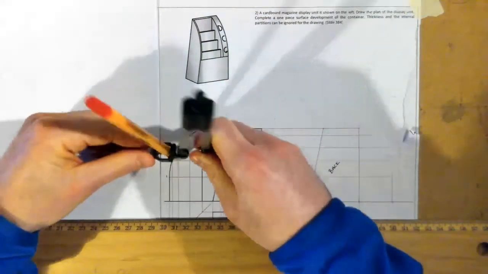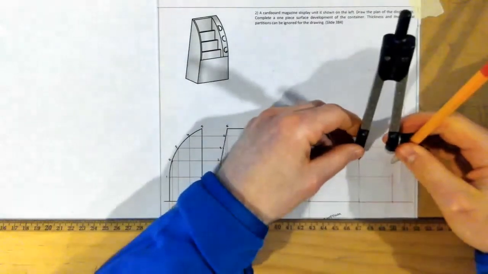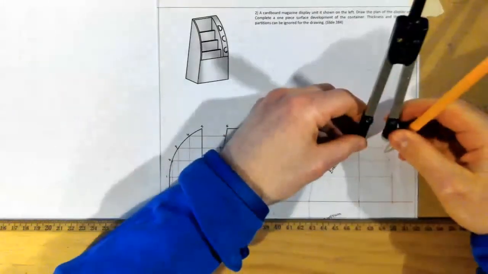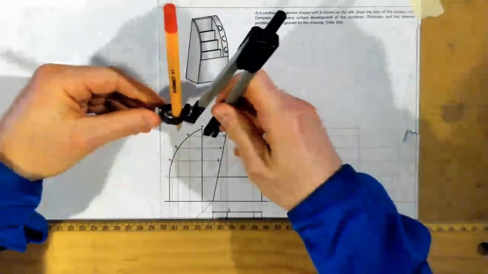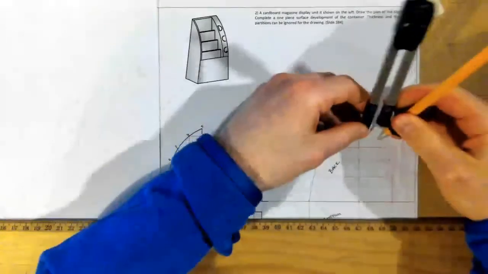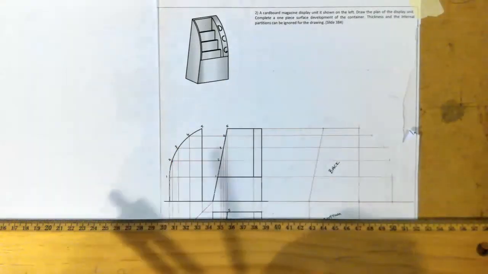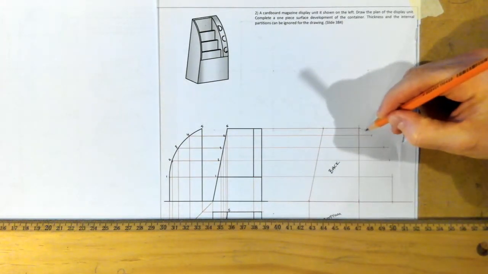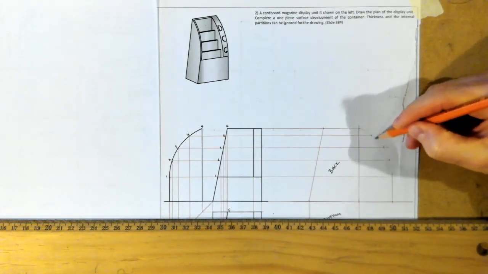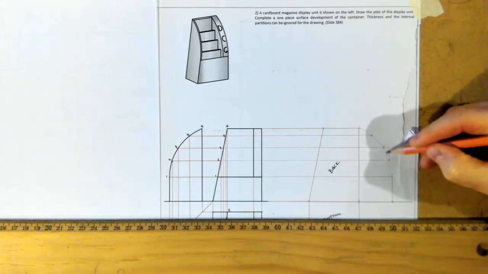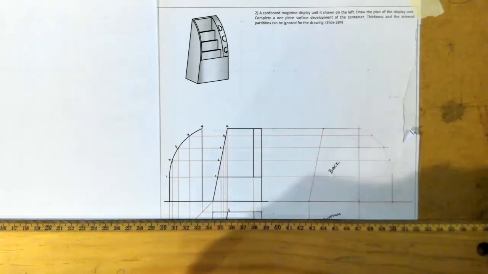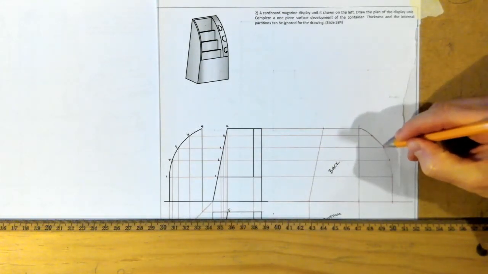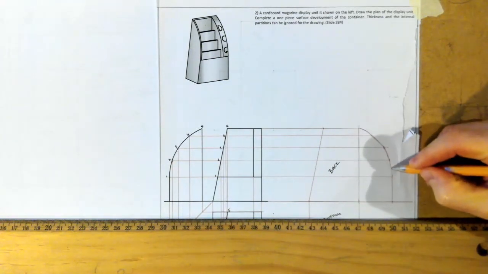Take the distance for 2, from there to there. Step it off. Same for 3. Step it off. Same for 4. Step it off. And what I would do then, freehand curve. So that's the first side.